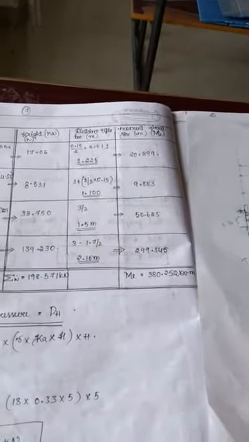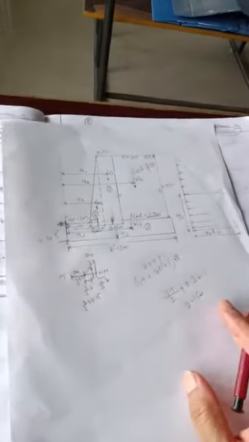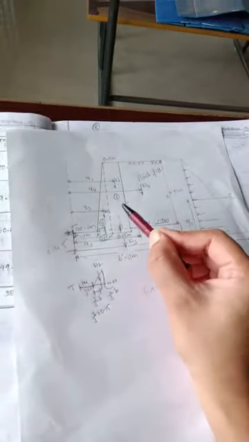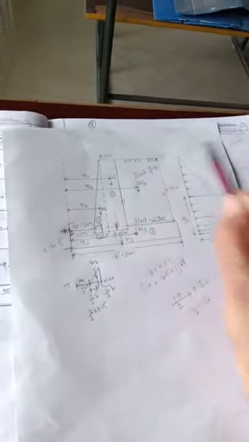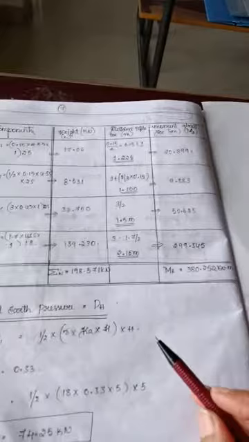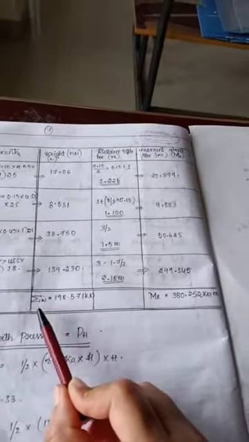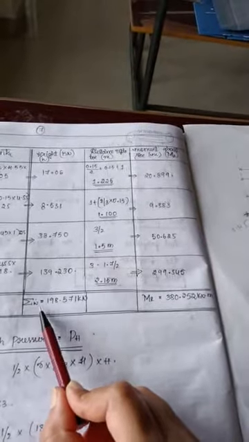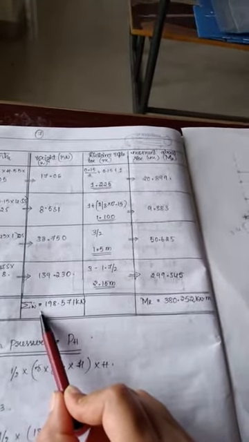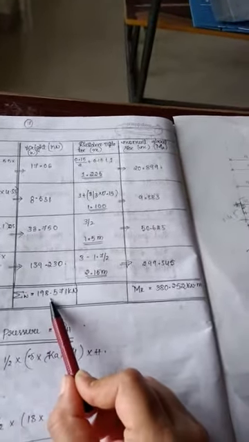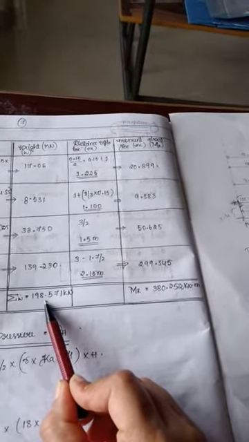After calculating all those values, which are W1 value, W2 value, W3 value, W4 value, now we calculate the algebraic sum of forces, otherwise the algebraic sum of weight of the components of the retaining wall. How much do we get? 198.571 kilonewton.